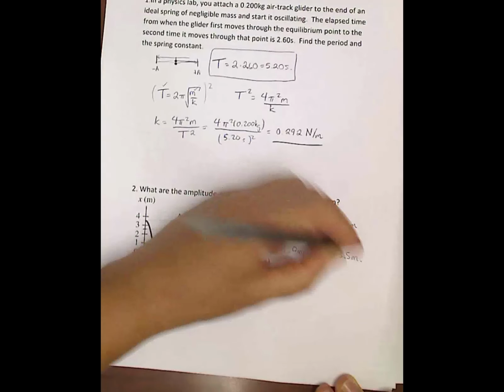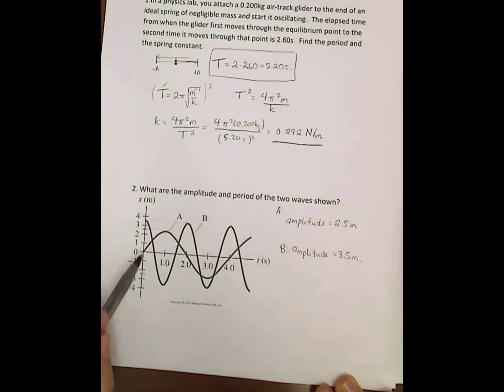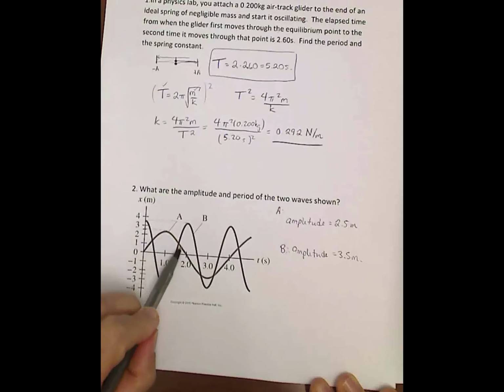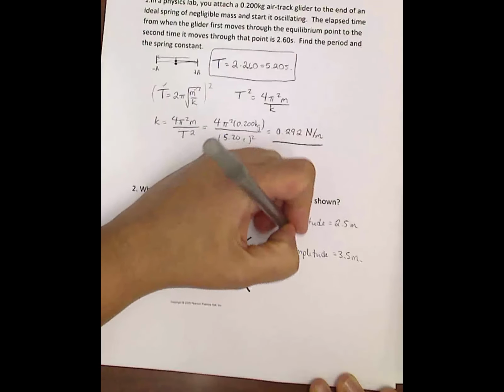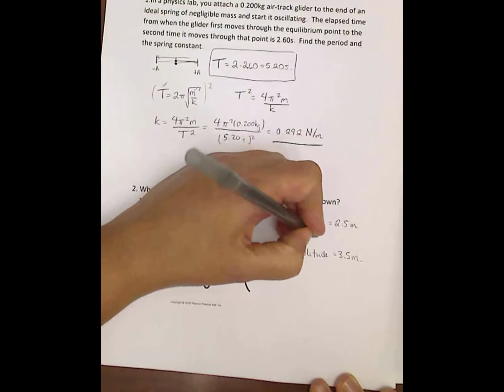All right. Now we want to look at the period. The period is the time that it takes to go from where it started back to exactly the same point in the cycle again. Here it starts at 0 and goes up. Here I'm going to start at 0 and going down, so I'm not back at the same place. So I go all the way here, and that's 4 seconds. So for A, the period is 4.0 seconds.